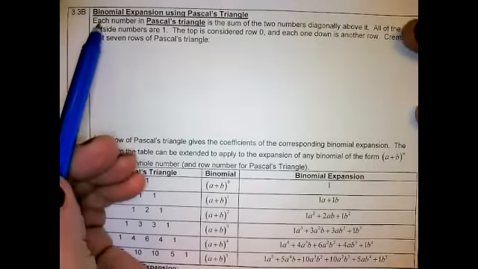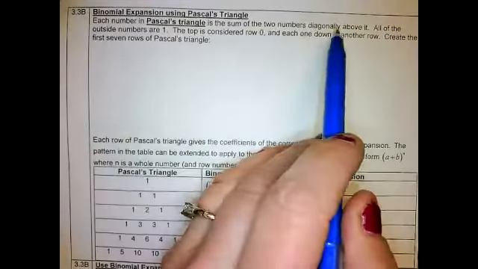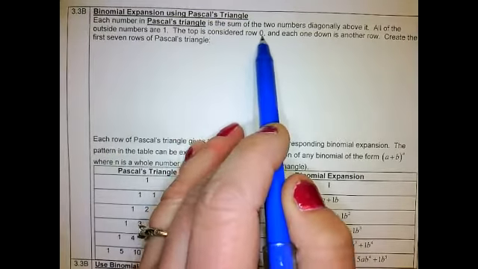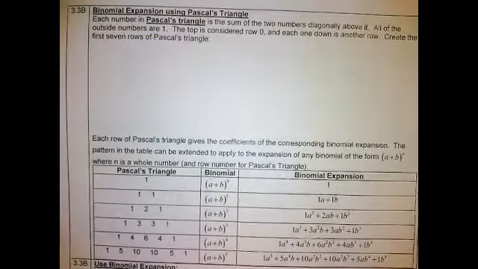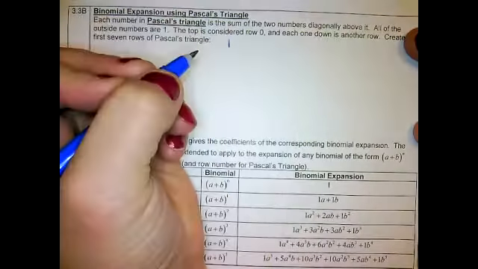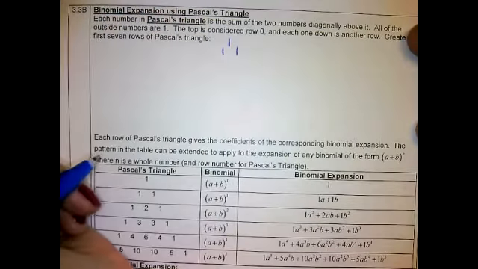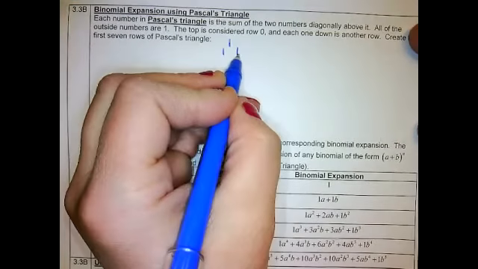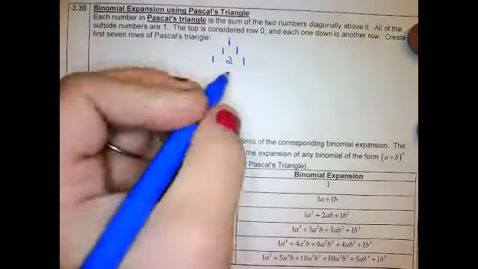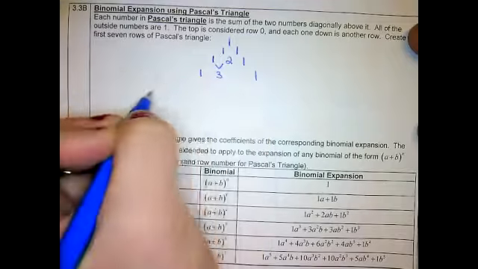Pascal's triangle is a triangle where each number is the sum of the two numbers diagonally above it. All of the outside numbers are 1, and the top is considered row 0. Each row down is another row. We're going to create the first 7 rows of Pascal's triangle. So we always start with a 1. Then 1 on each side. Now we add those two together, and that's a 2. That's going to be our middle number, and our outside is always 1. To get our next number, we add these two numbers together, and we get 3.